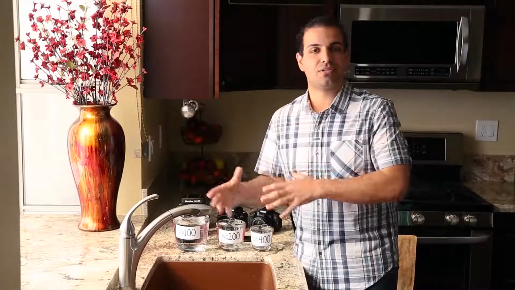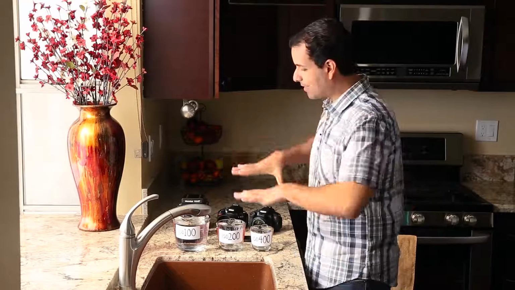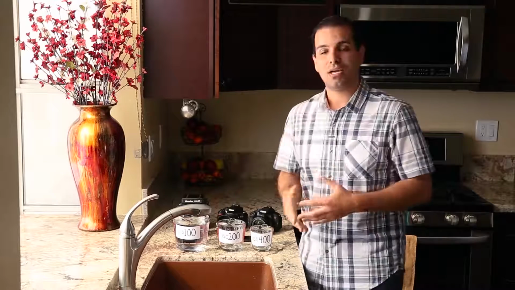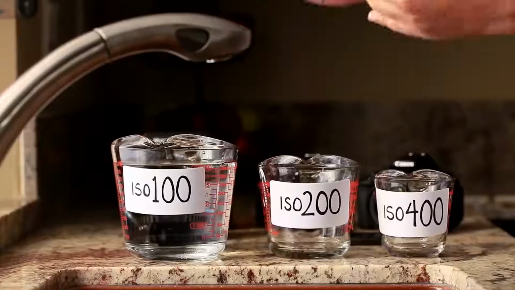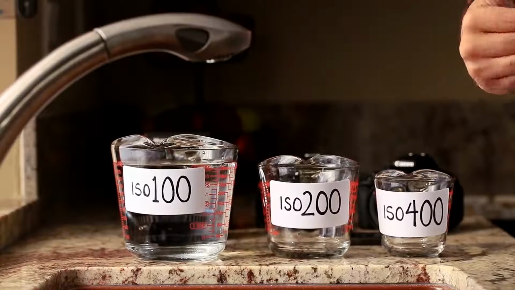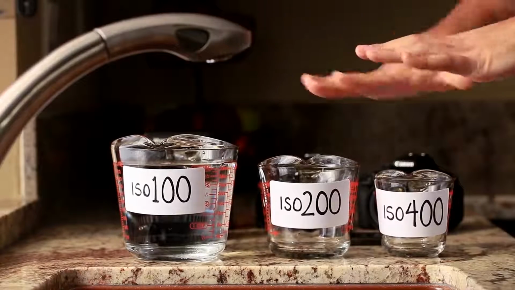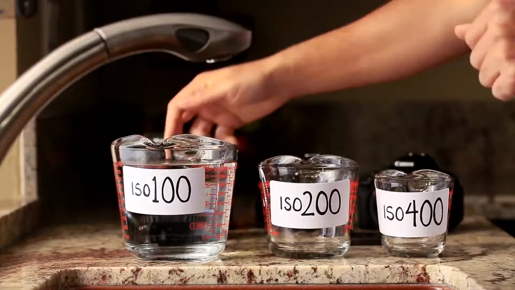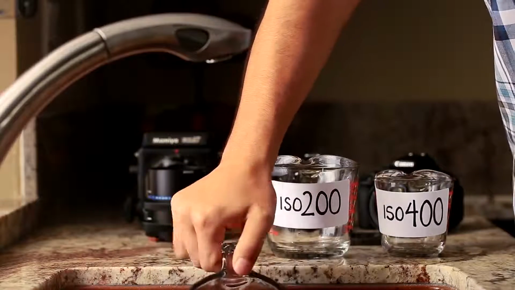and then make any other changes in post-production to get those kind of filmic effects and so forth. Now, let's go back to our analogy here. What we're gonna do is just open up the faucet all the way. I want to demonstrate basically how these different ISO settings are going to affect our overall exposure and our shutter speed. Okay, so let's go ahead and dump this cup out.